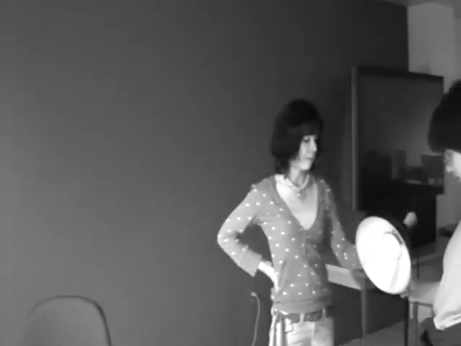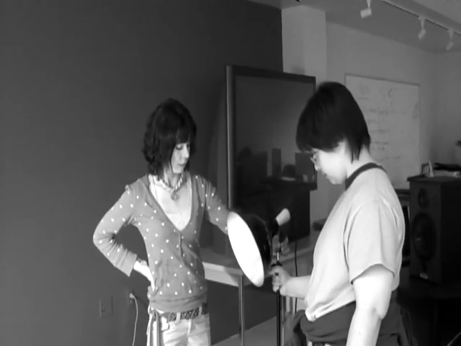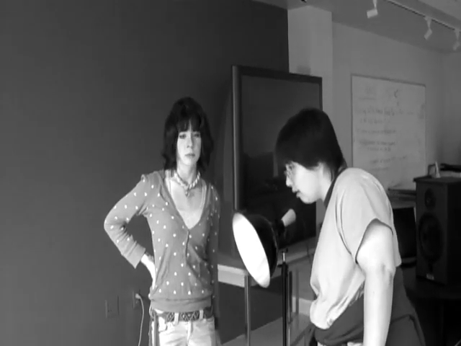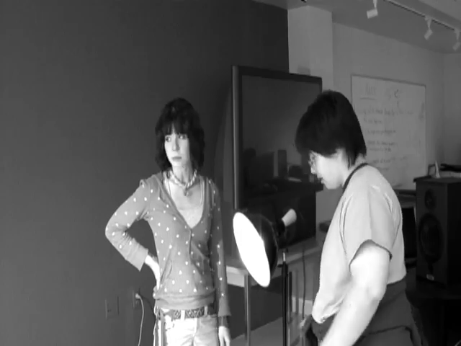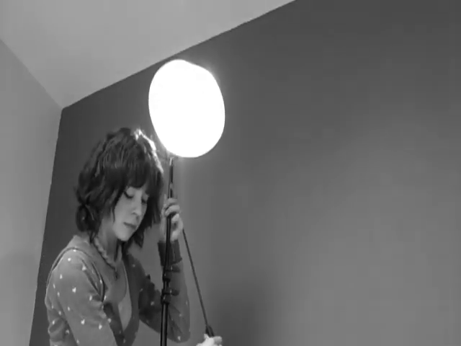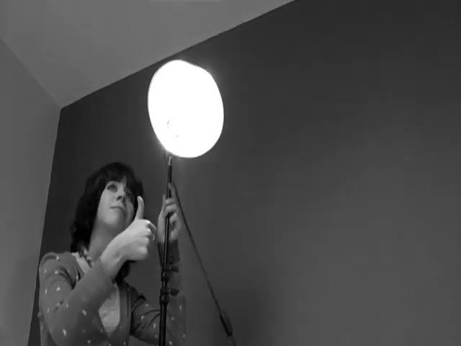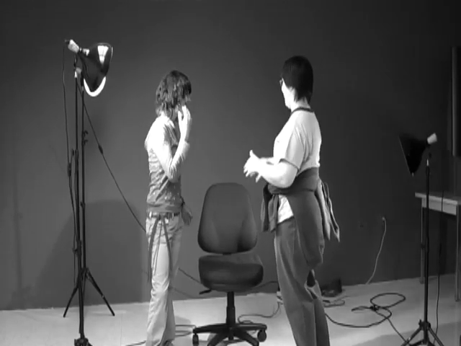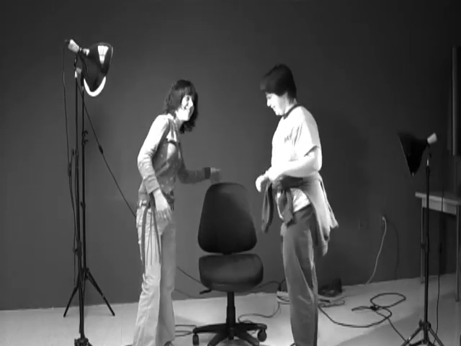The next light is the fill light. This light reduces shadows on the face and creates a smoother composition. The last light is the backlight. It is used to make the subject stand out from the background. Once all of your lights are set up, you can begin shooting your footage.